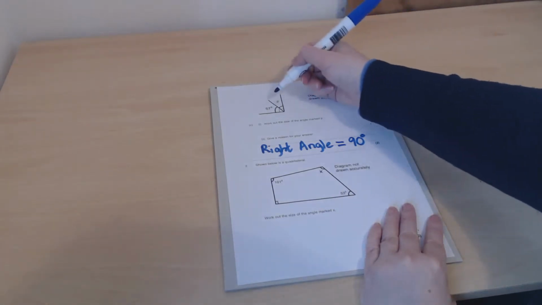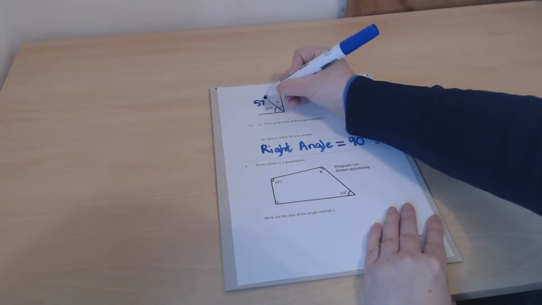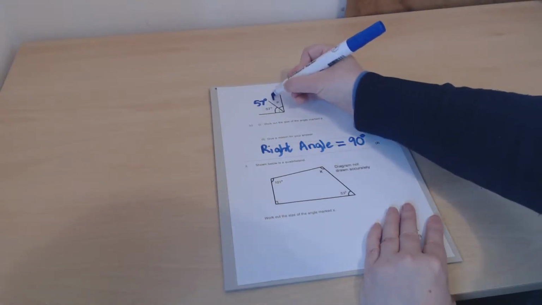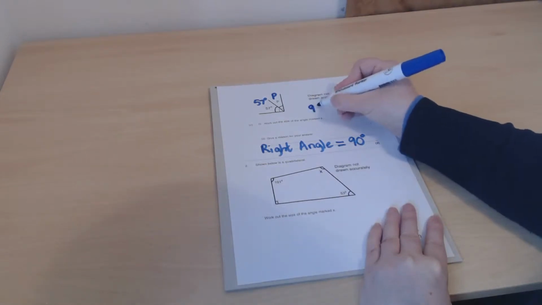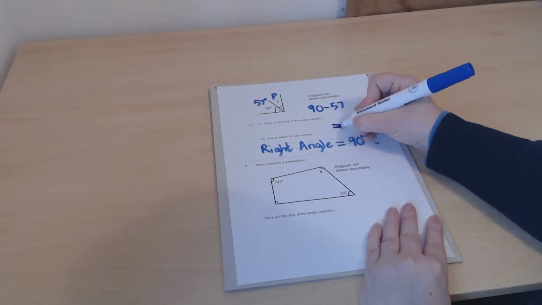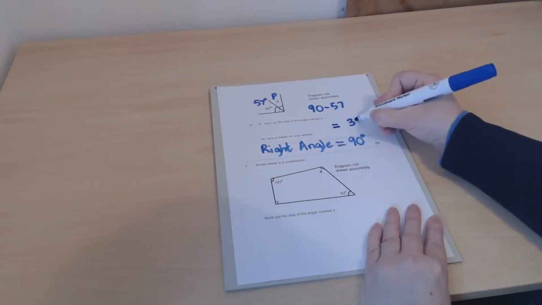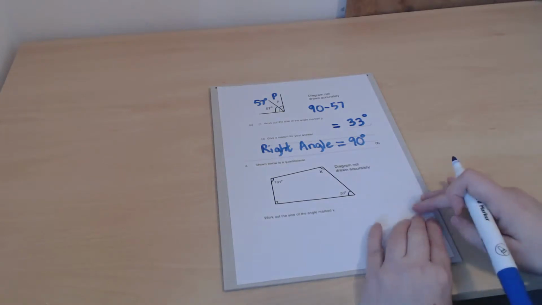So they've split the right angle into two parts. This part says 57 degrees, and this is P. We've got to find out what P is. So we're simply going to do 90 minus 57, which is going to give us 33 degrees as our answer.